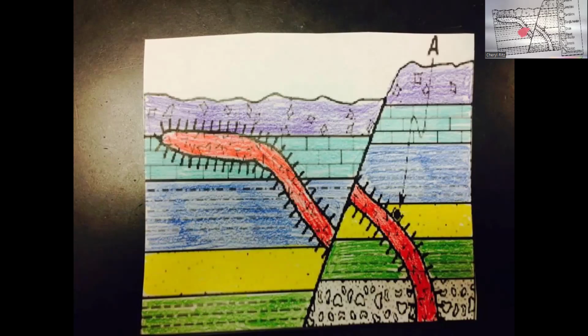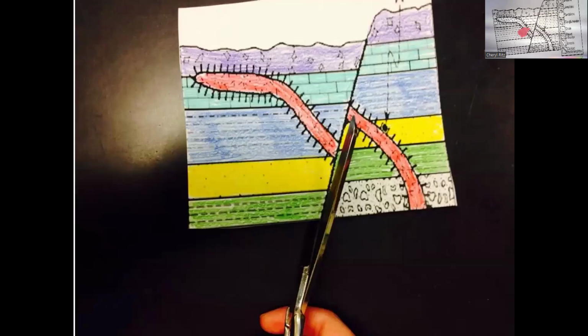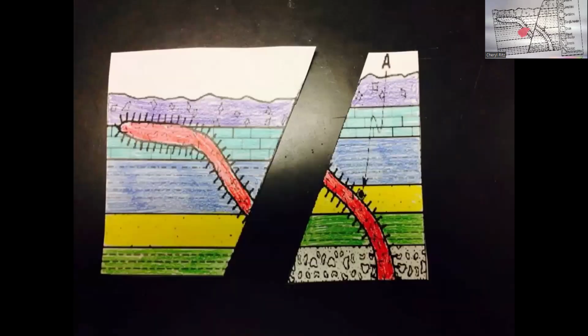All right, the last step, so hopefully you've got this cut out. The last step is we need to break that break. We're basically putting this back together. So what I want you to do is take your scissors and cut the fault, so you end up with two separate sections. So here you go. Here's how it is colored. I've never claimed my scissors are very strong, but yes, they can cut rocks apparently.